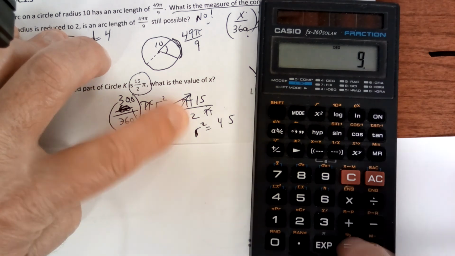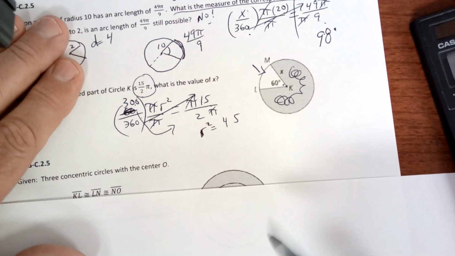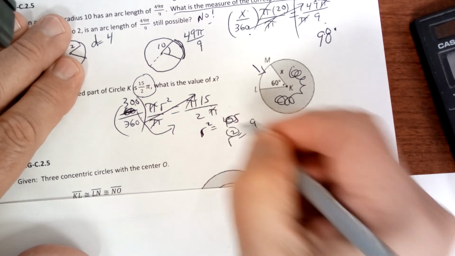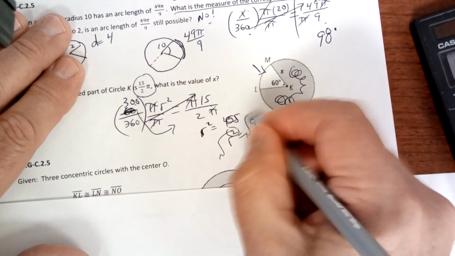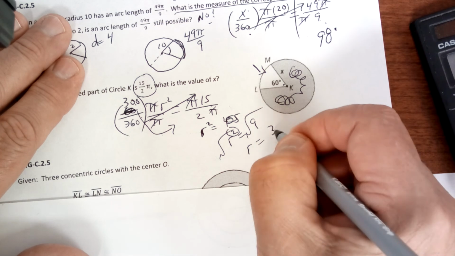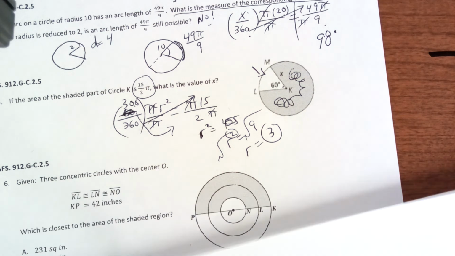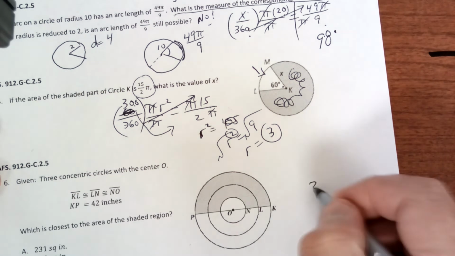Okay, so you get 9. So the radius squared is equal to 9, and to get rid of that, you've got to do the square root. And the square root of 9 is 3. So the radius is 3. These are a little tricky. This one right here is dealing with concentrics. We didn't really talk about that. I'm going to let that one go for now.